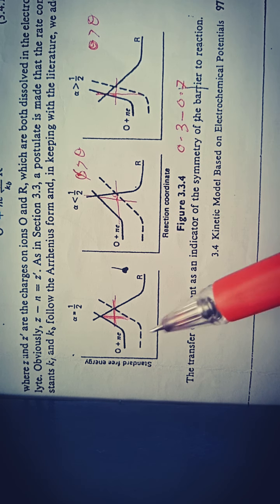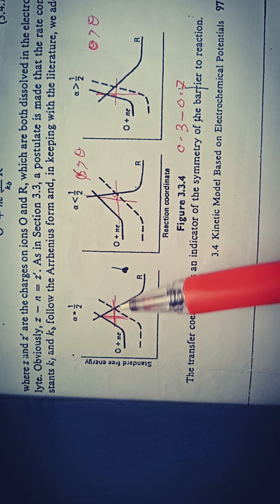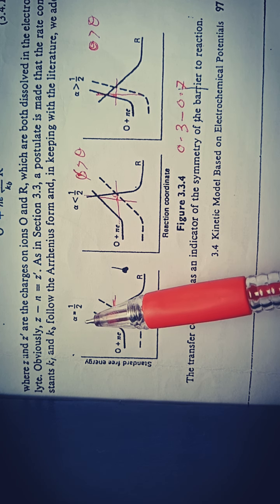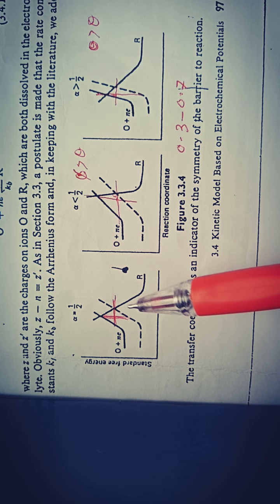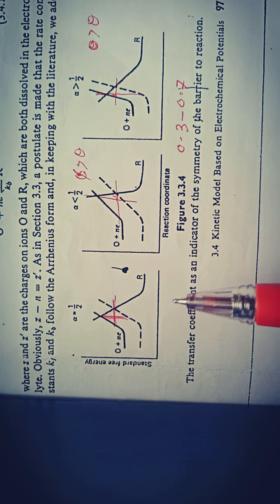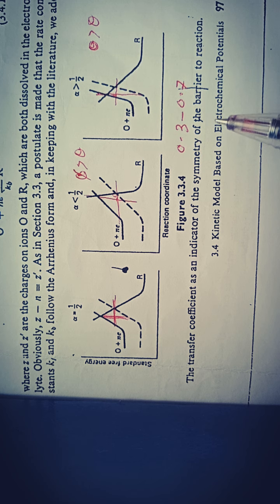So here we can see that the variation of the value of alpha, that is the transfer coefficient, is an indicator of the symmetry of the barrier to reaction.